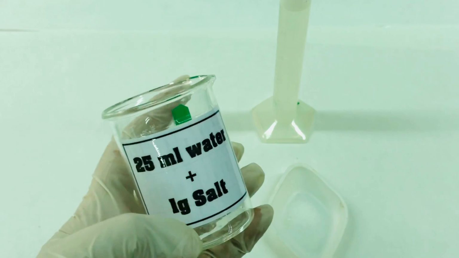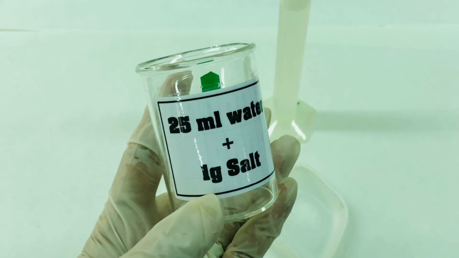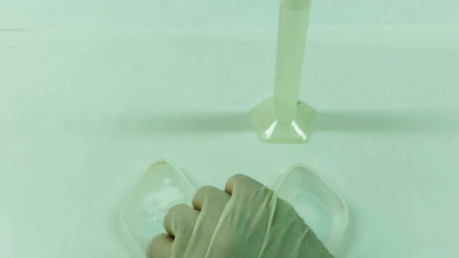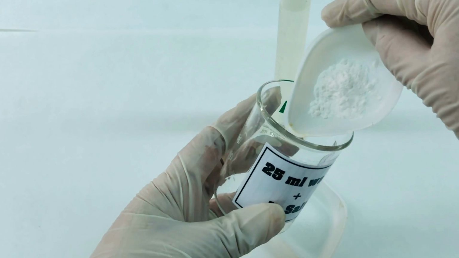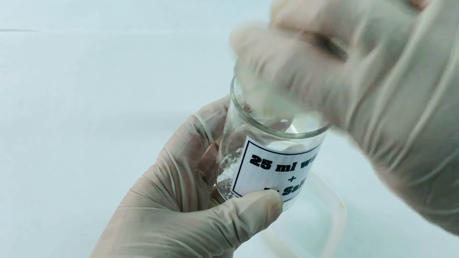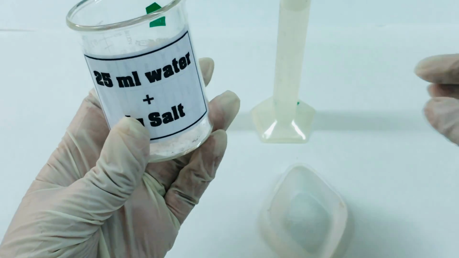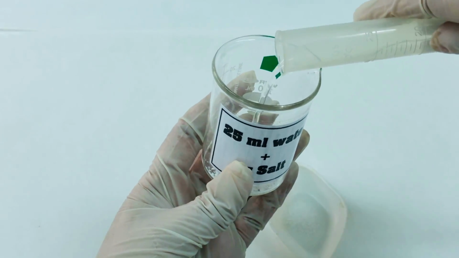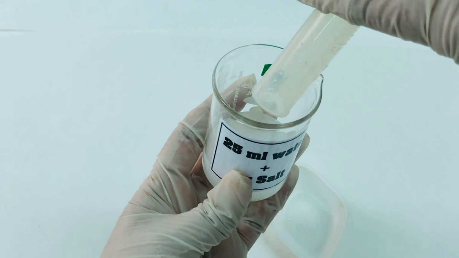To see the effect of salt on the process of gelatinization, again we will take 1 gram of the corn flour, the sample that we have been taking, and we are going to do a comparison. 1 gram of corn flour and mix it with 25 ml water, distilled water.